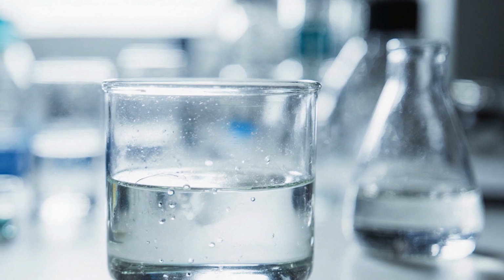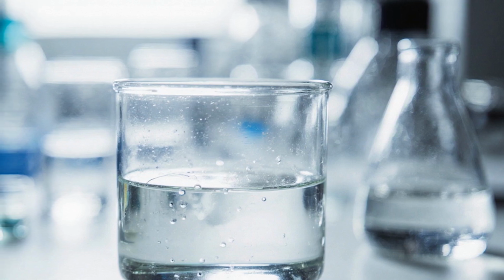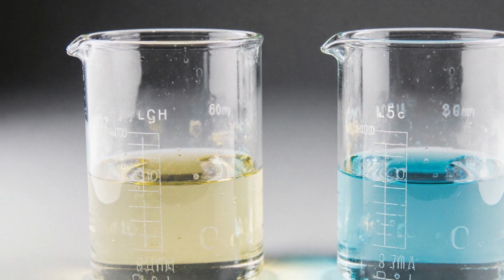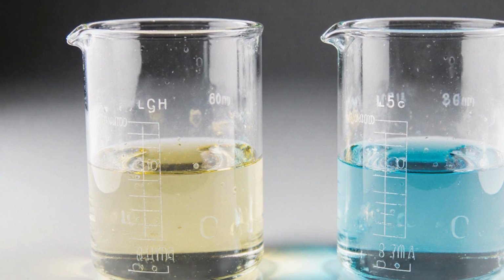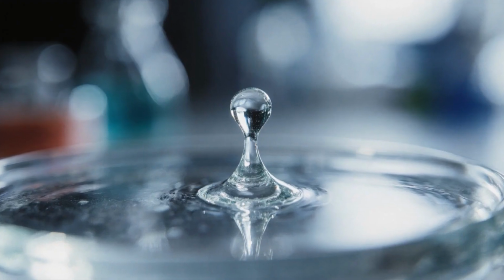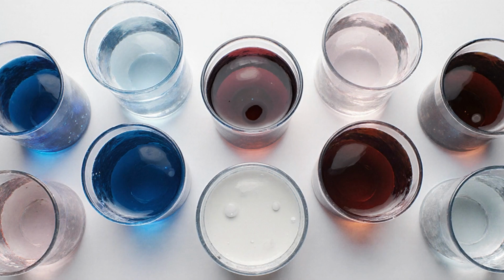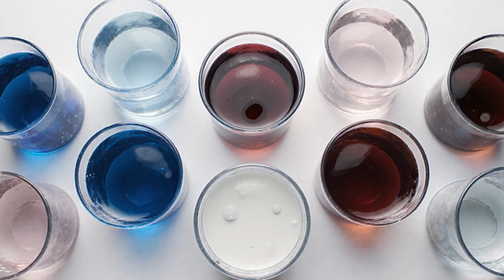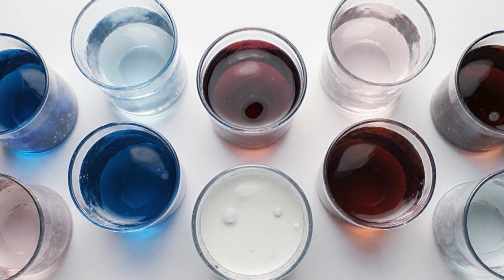The experiment's outcome is influenced by the liquid's surface tension. Liquids with higher surface tension may exhibit different behaviors. These differences could affect the observed phenomena. Using various liquids allows for comparative analysis of surface tension effects.